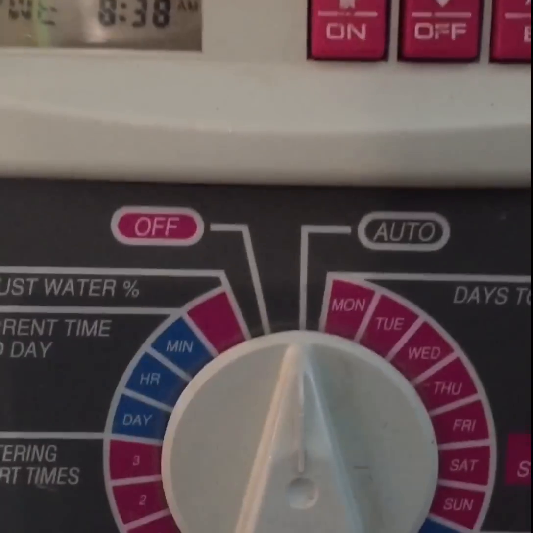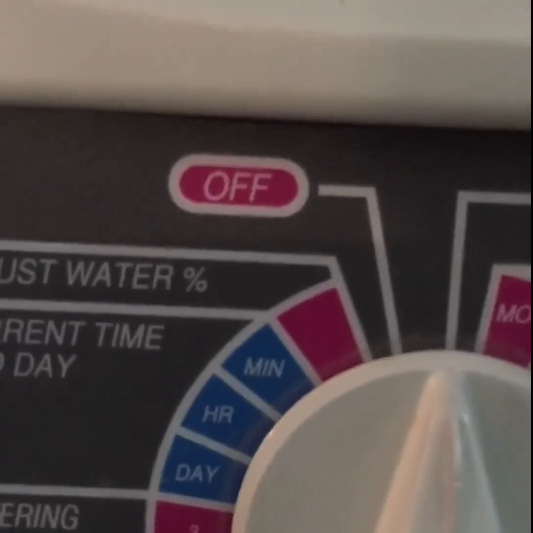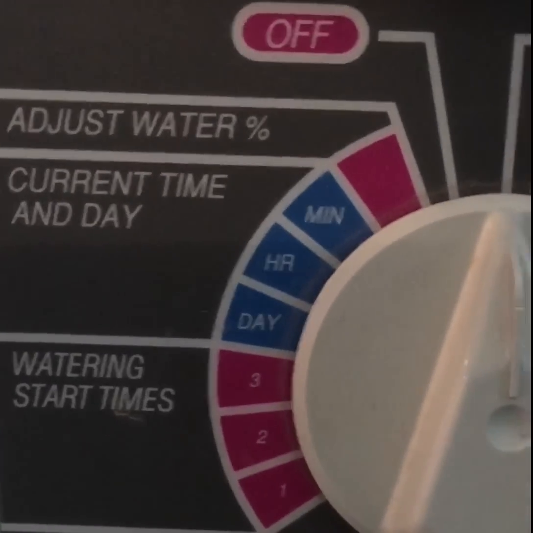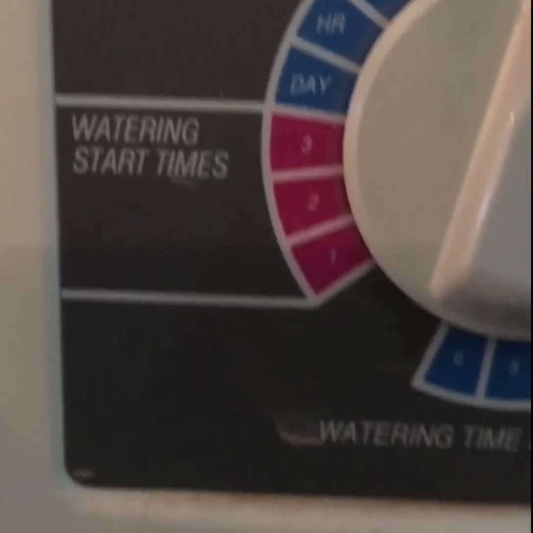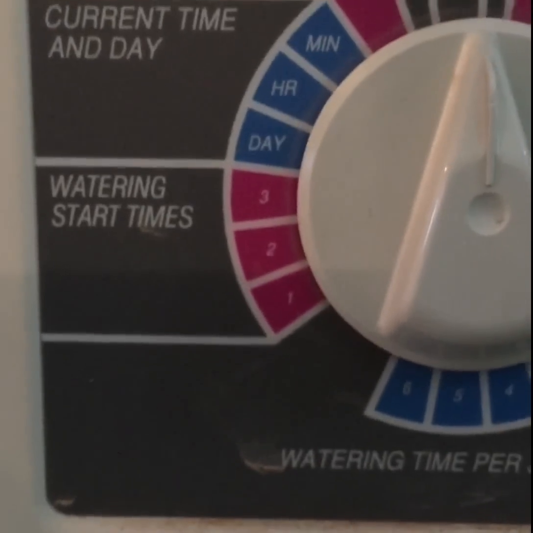Up here we have off, and then we have 100% the water adjustment, and then we have current date and time, we have day, hour, and minute, and down here we have our start times just below that.